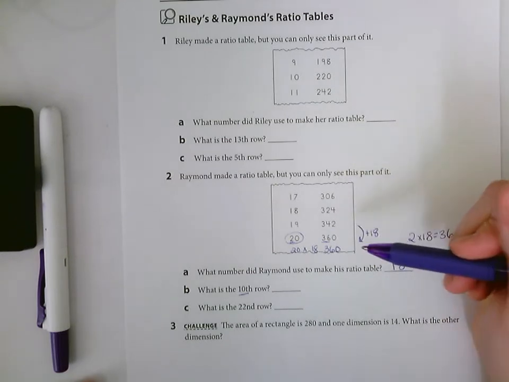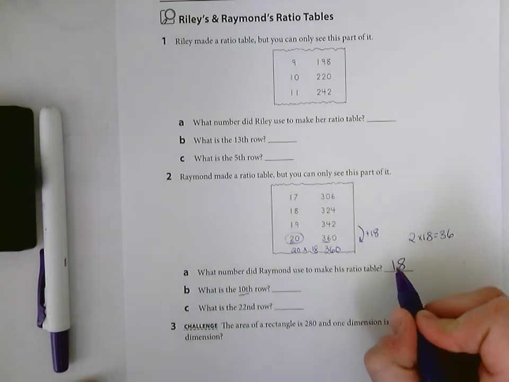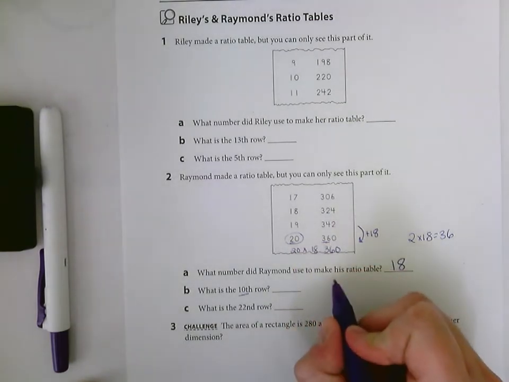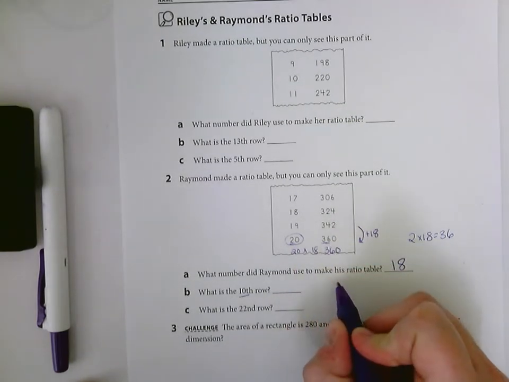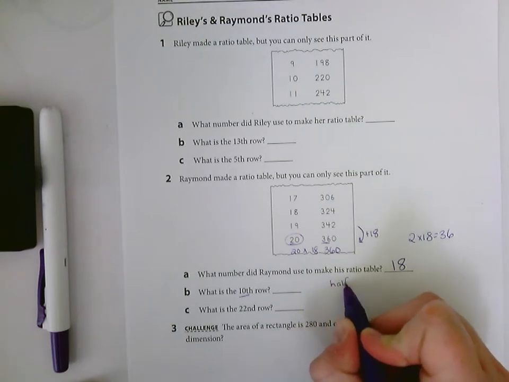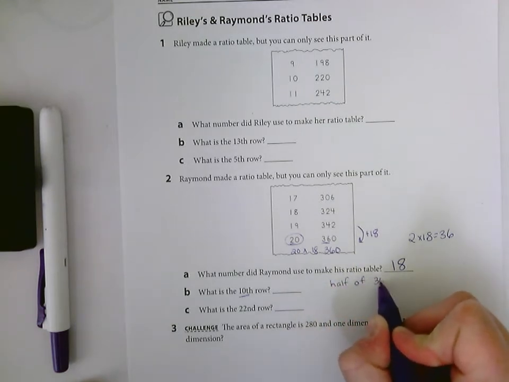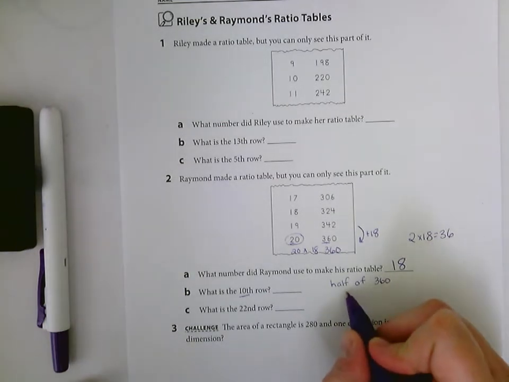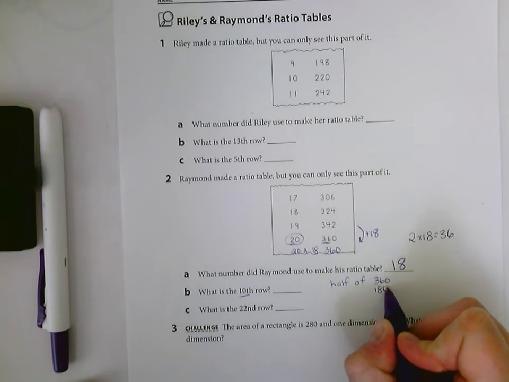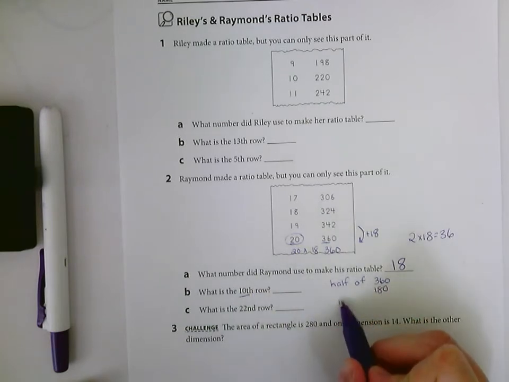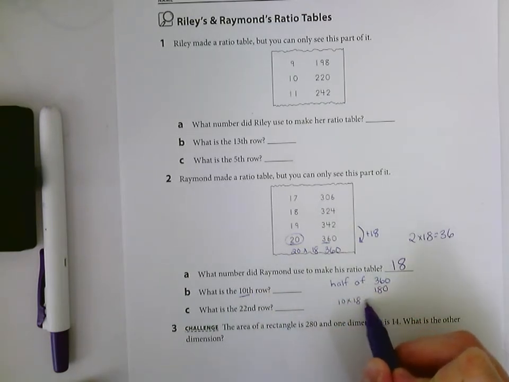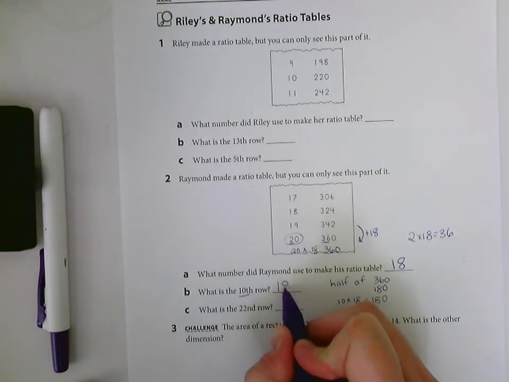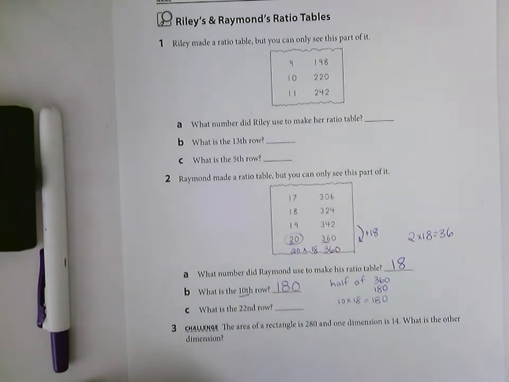You could also think, well, 10 times 18 is what's going to give me that answer. So I have two different options. I can do half of 360. Well, half of 36 is 18, so it's going to be 180. Or I could think 10 times 18 equals 180. So either one of those ways will give me 180 as the 10th row.